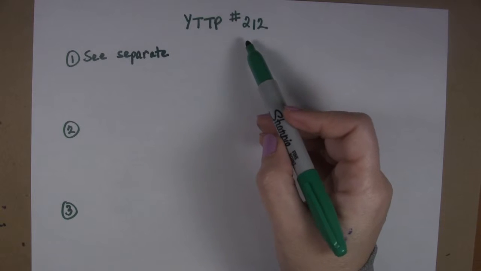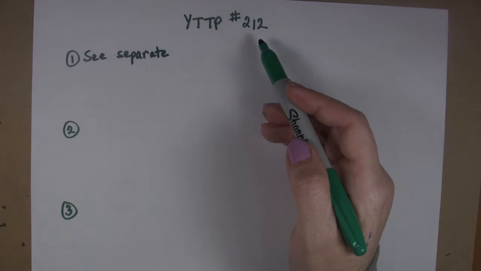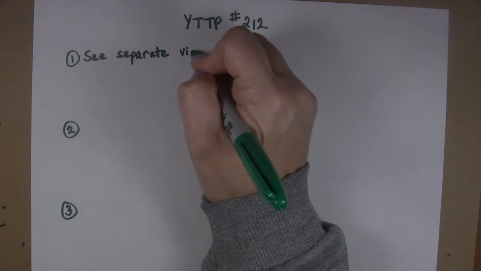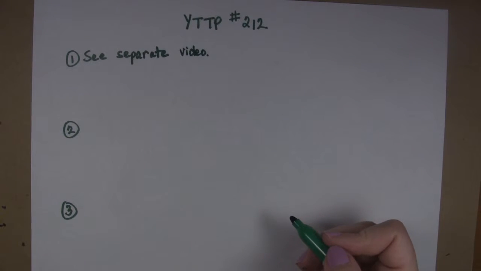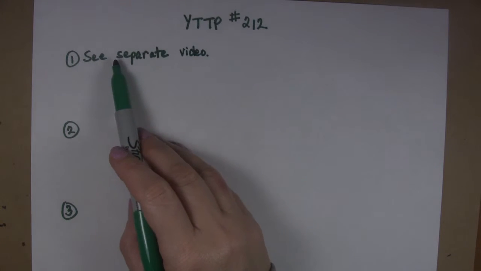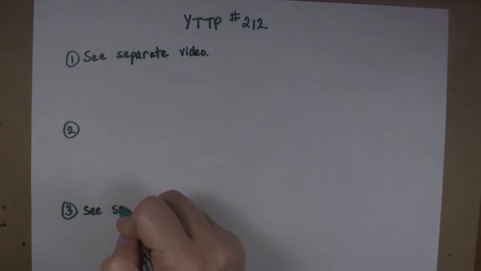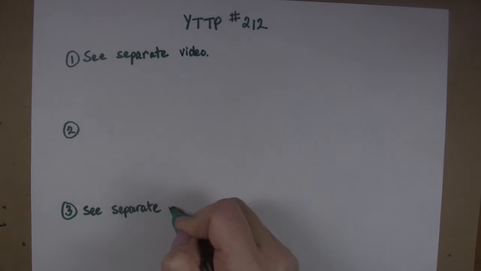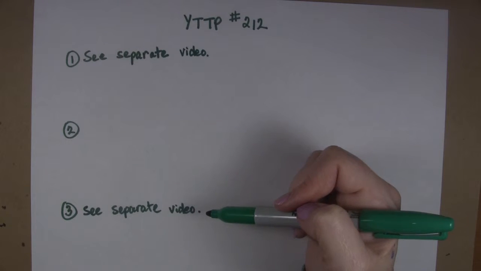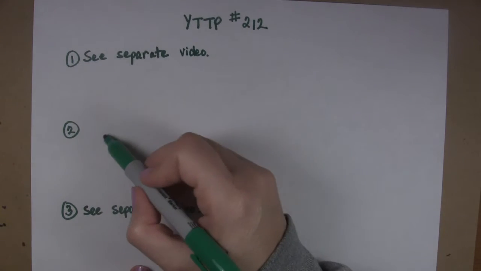I know it probably took you a long time to do this Your Turn to Play, especially if you did what you were supposed to do, which was do all the large proofs. But our answer video here will actually be quite short, because question number 1 is proving the mid-segment theorem, and this has its own video, and so does question number 3, which is proving the converse of the mid-segment theorem. So the only thing that we really have to do is question number 2. So let's get to it.